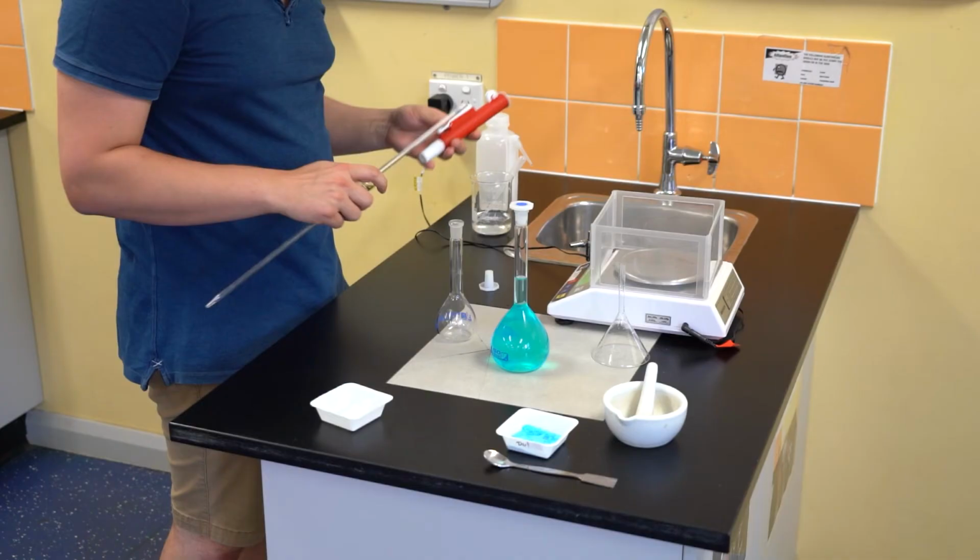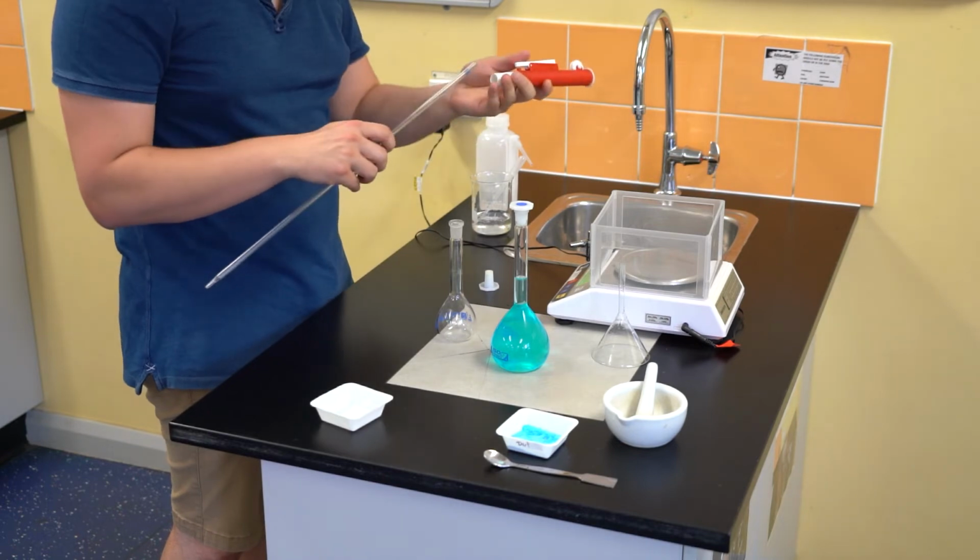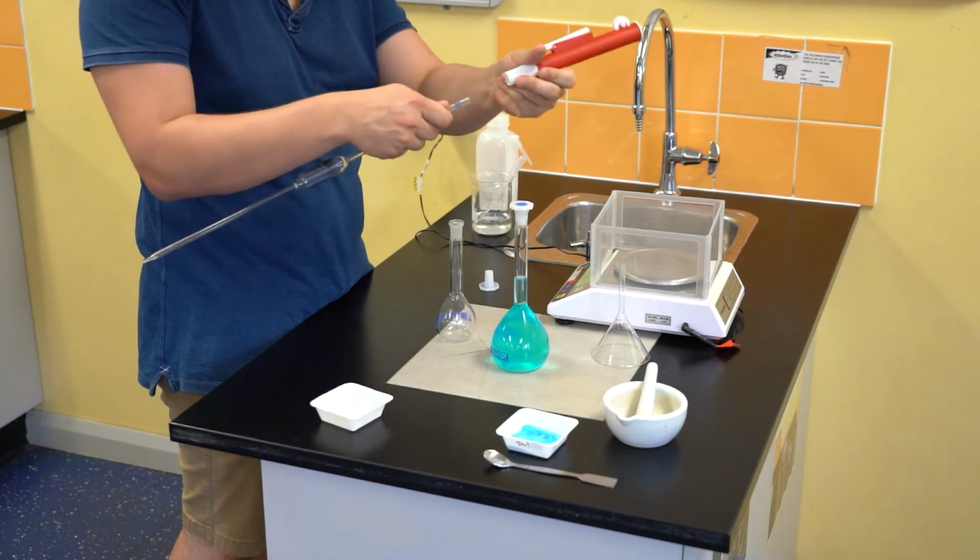For this step, I will need a 25 mL volumetric pipette, which is designed to draw up a very precise and exact amount of liquid. This one has a bulb big enough to hold 25 mL of liquid. I'll be attaching the pipette to the pipette filler.